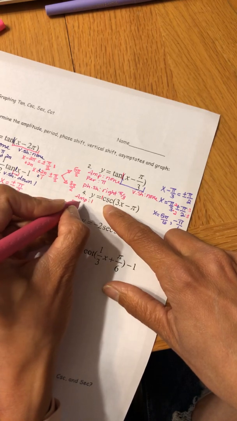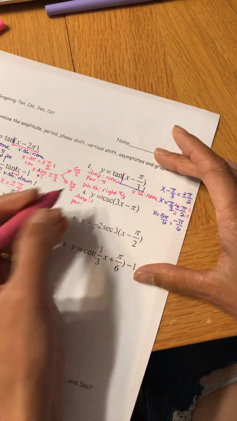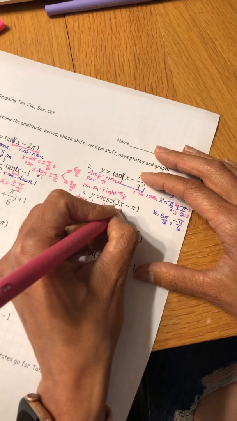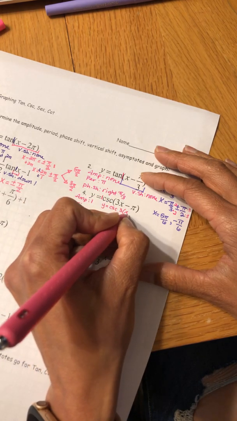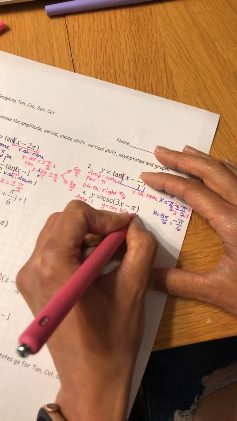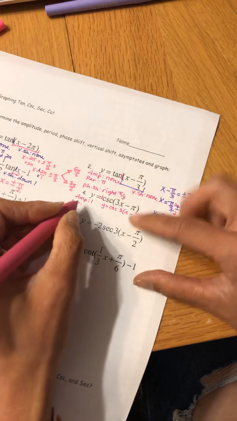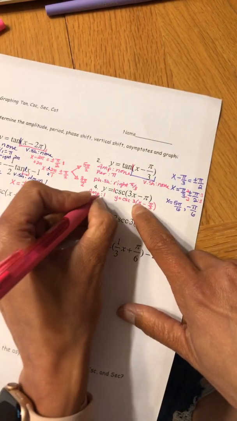The period, remember, is 2 pi over b. Oh, we got to factor out that 3. So when we do that, we'll have cosecant. Factor out the 3, means divide out the 3. So 3x divided by 3 is just x. Pi divided by 3 is just pi over 3. Okay, so the period is going to be 2 pi over 3.